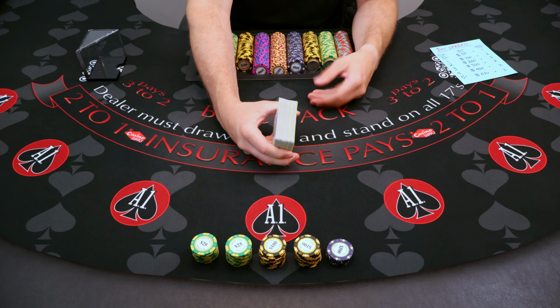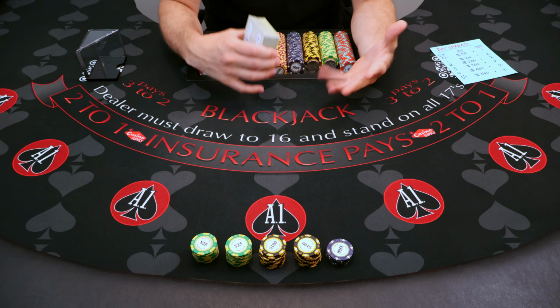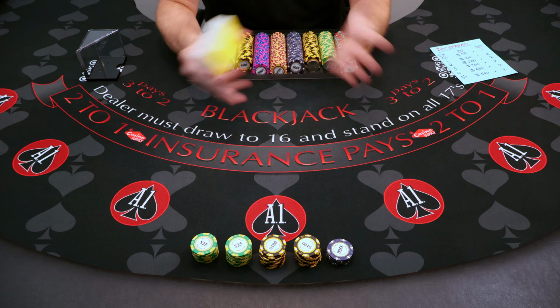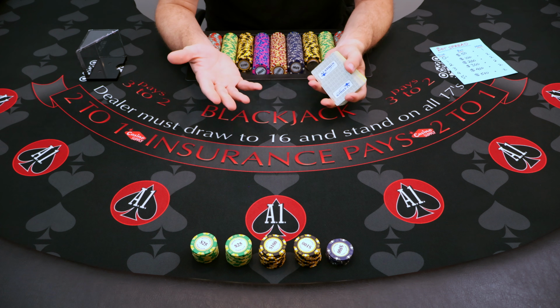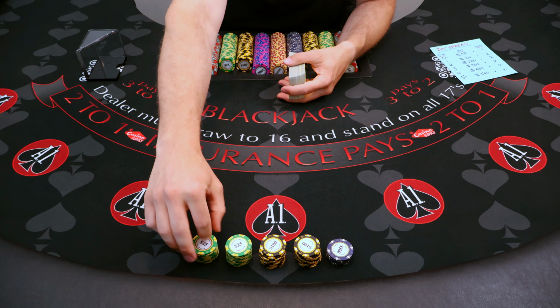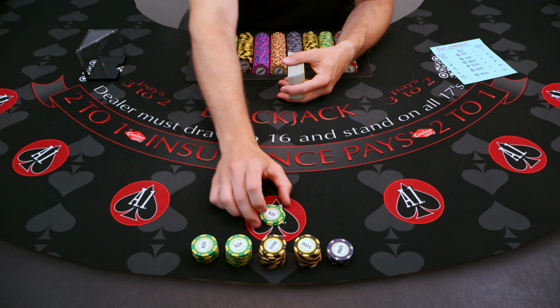I'm going to talk through this whole double deck and say the count as I go, convert that to the true count, and ask you guys some questions to see if you can get better at this true count conversion, as that's what it takes to be a winning advantage player.